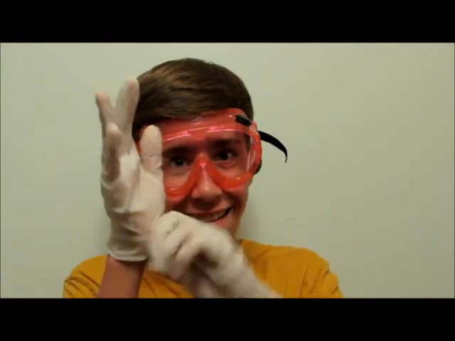During the experiments we are about to conduct, you must always be wearing safety goggles and gloves.